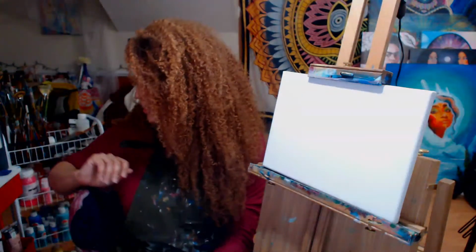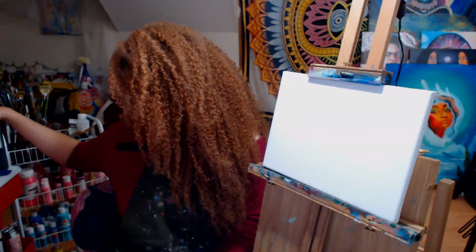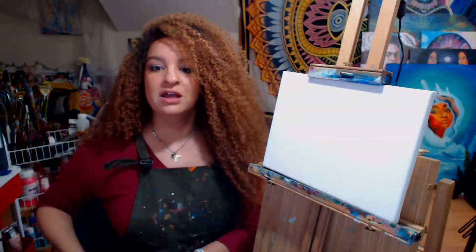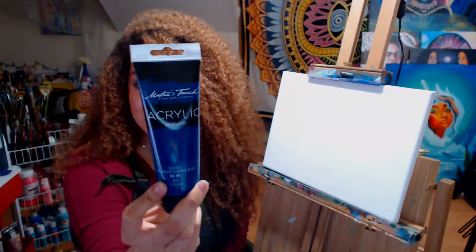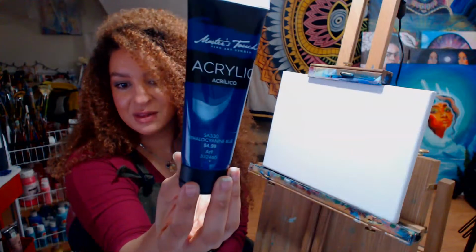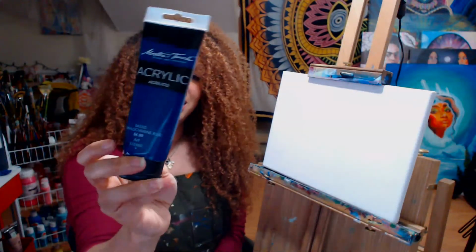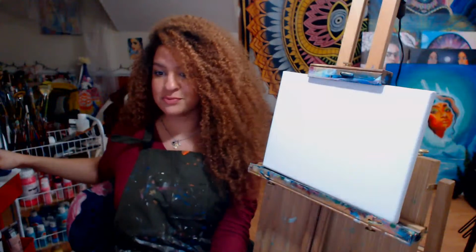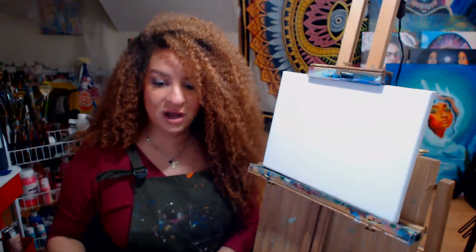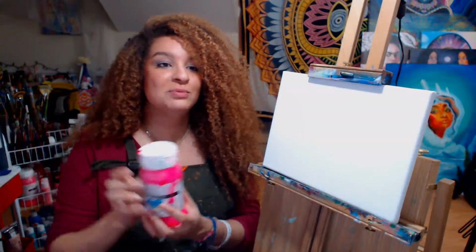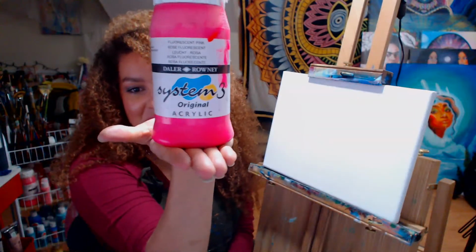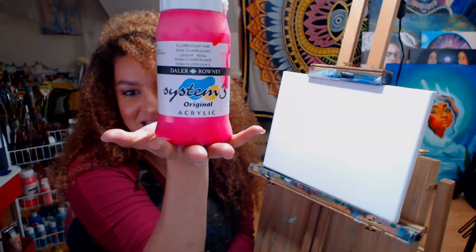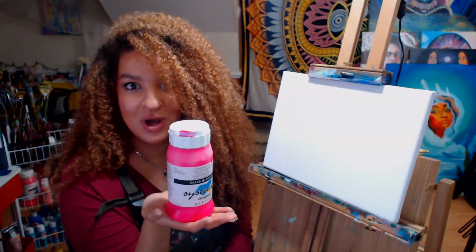But I'll show you what colors we're going to be using. We're going to be using a dark blue. This one's called Phthalocyanine blue. Also, we're going to be using pink, my favorite pink. A bright pink would be really good.